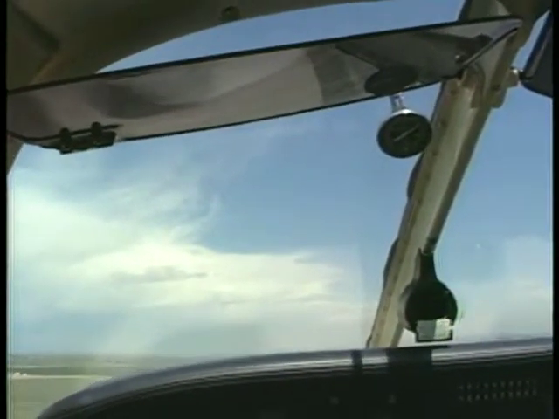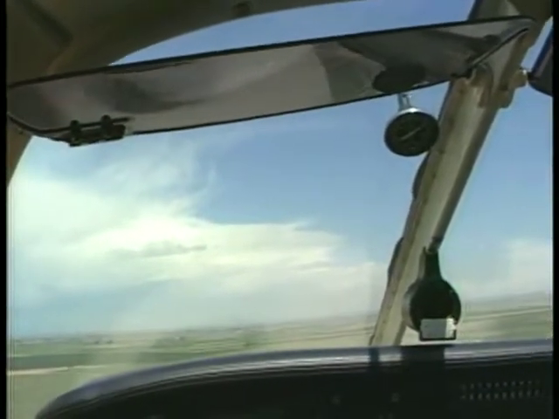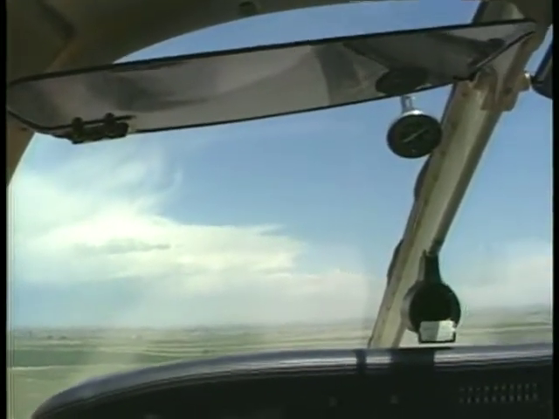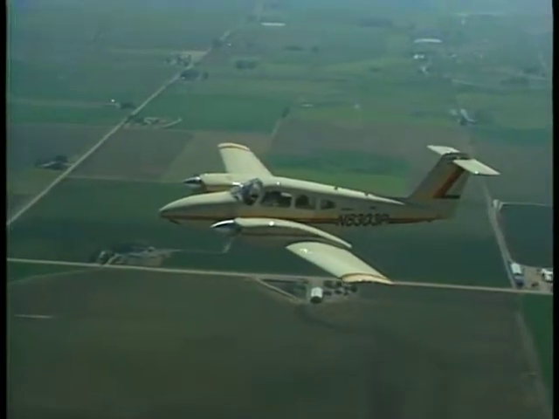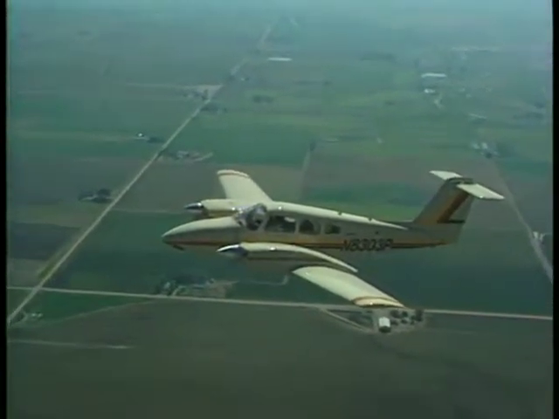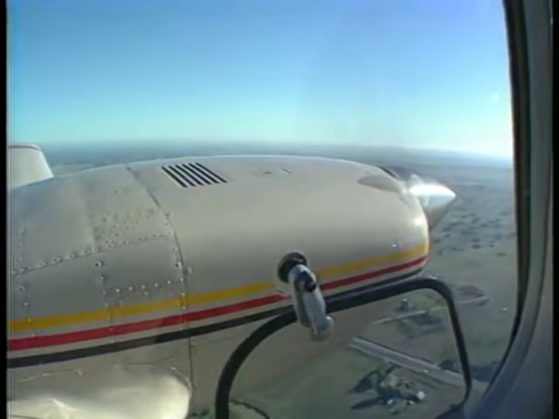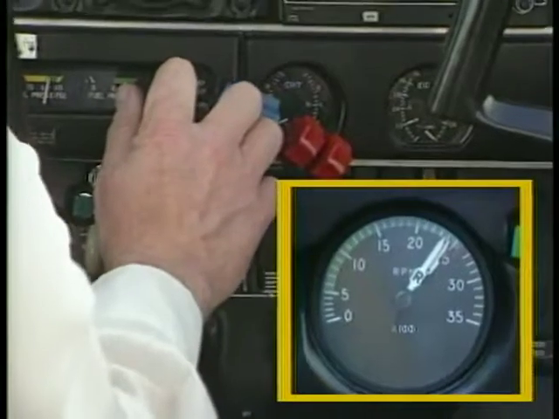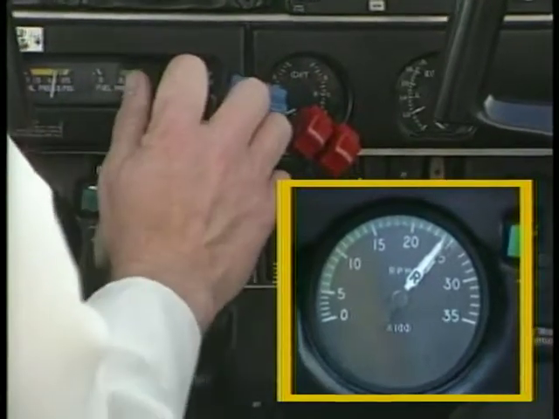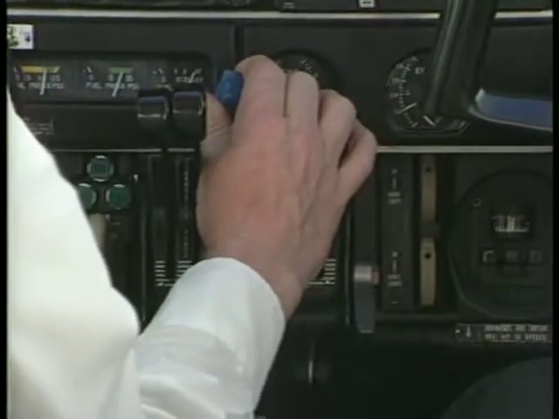Once you have cleared the obstacle and reached a safe maneuvering altitude, establish the pitch and power setting for best rate of climb airspeed, VY. After you've set the power, synchronize the propellers. If they aren't rotating at exactly the same RPM, you will hear a pulsating sound that can be both annoying and fatiguing. To synchronize the props, match the indications on the tachometer as closely as possible, then slowly adjust one of the propeller controls until the pulsating stops.